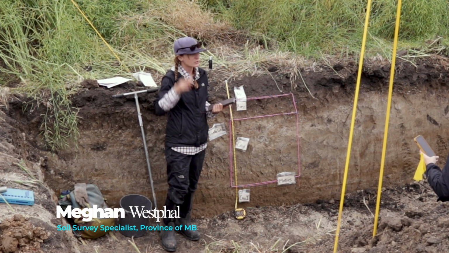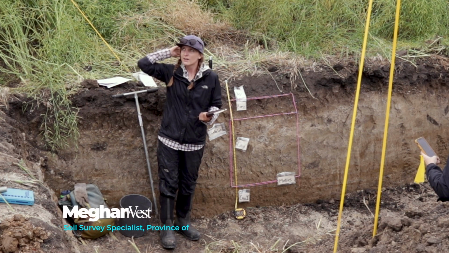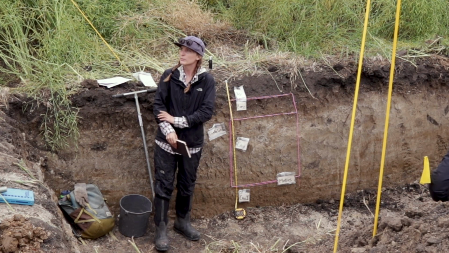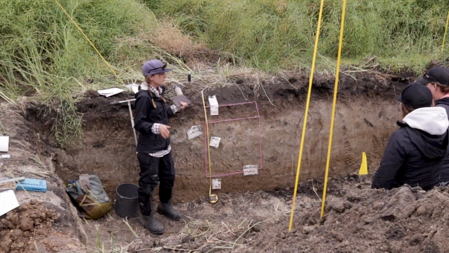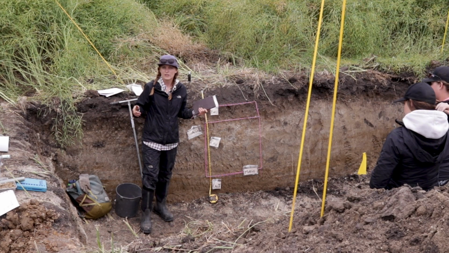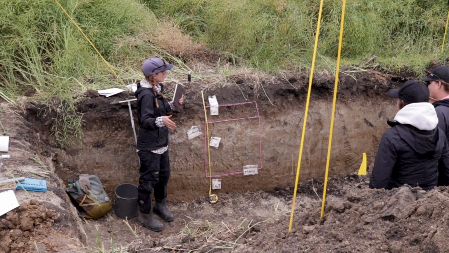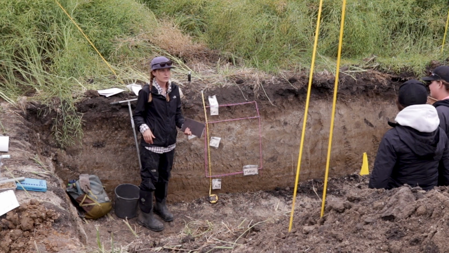I'm a soil survey specialist with Manitoba Ag, and my job is to go out and classify the soils here in Agri, Manitoba. So when we're classifying soils, one of the first things we want to look at is the landscape and the topography and where we are within that landscape.